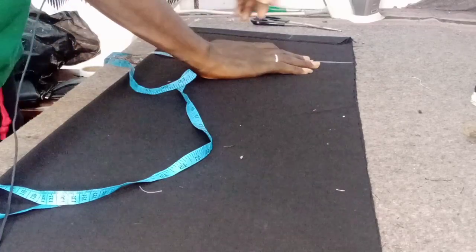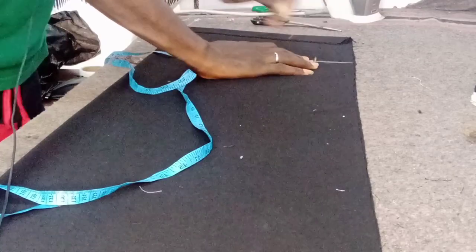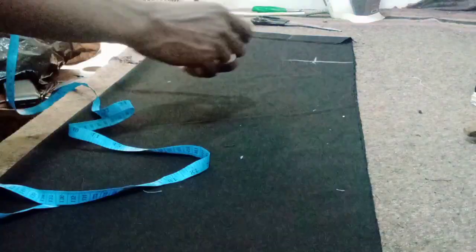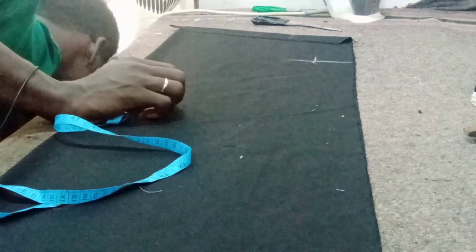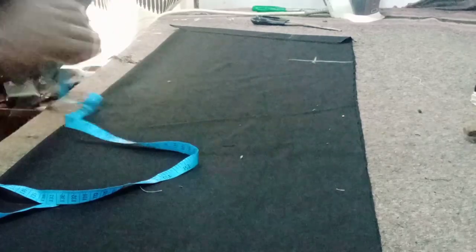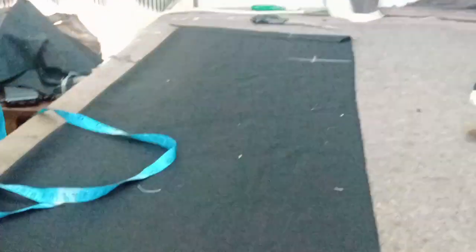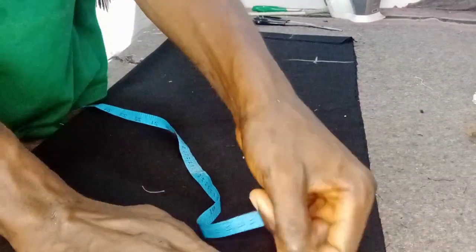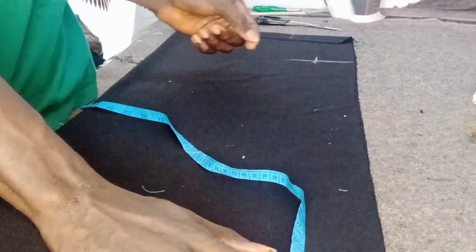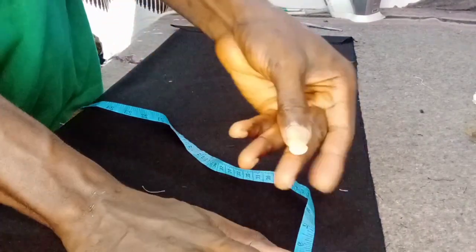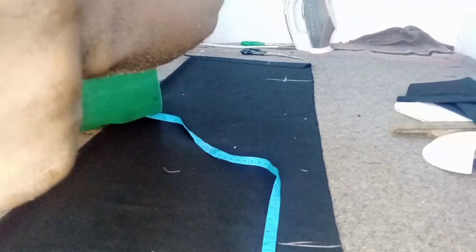So I'm trying to get the chest area, the borders of the clothes. That's 43 and a half divided by 4. That's almost 11, like 10 3/4, close to 11 inches.